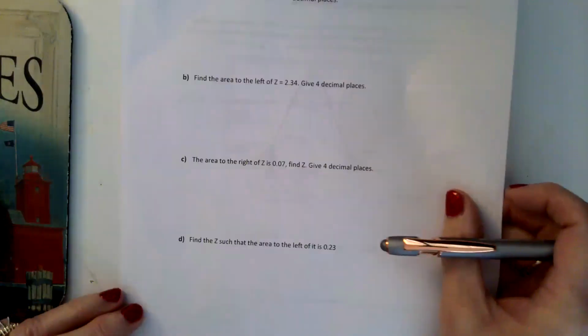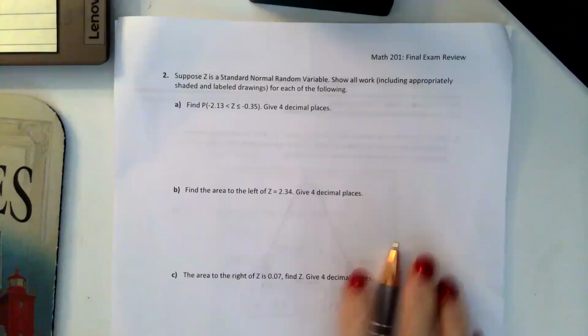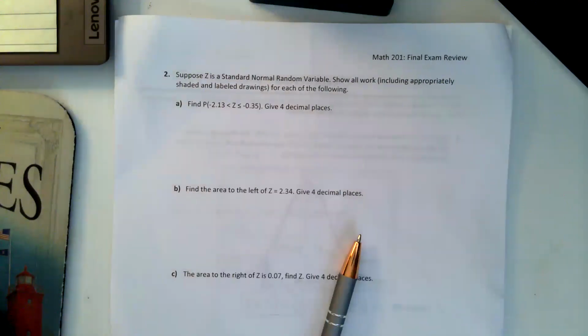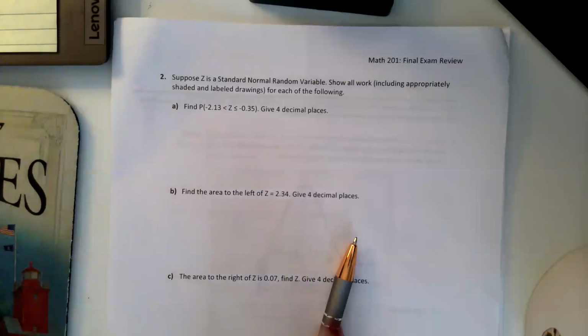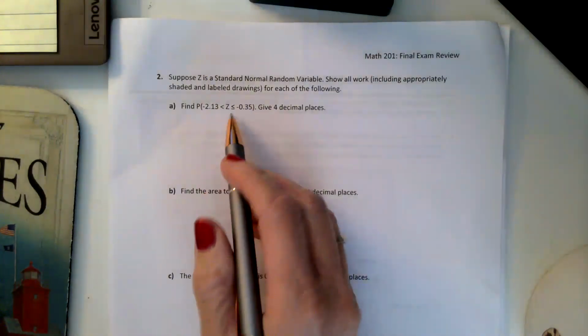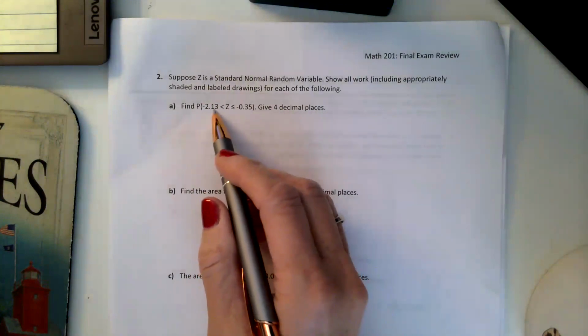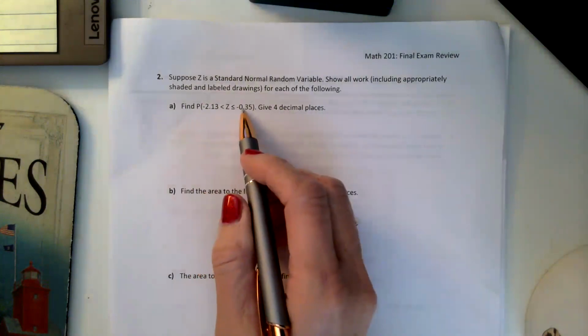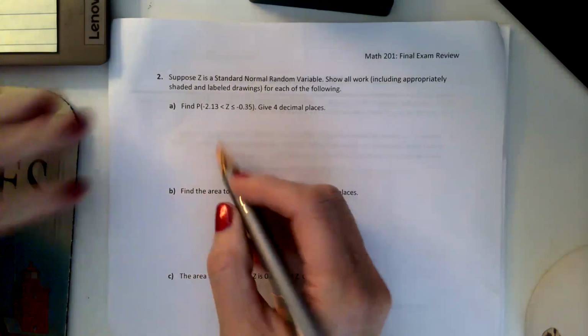Now let's look at example 2. It says, suppose Z is a standard normal random variable. Show all work, including a picture, and we're just going to be practicing getting some probabilities and reminding ourselves how the normal curve and the z-scores work here. So let's look at A. Find the probability that Z is between negative 2.13 standard deviations and negative 0.35 standard deviations.